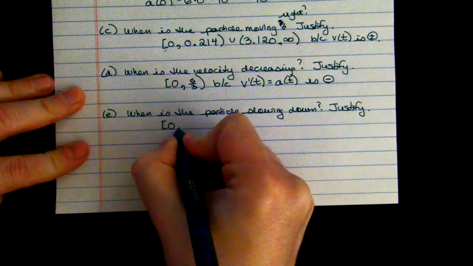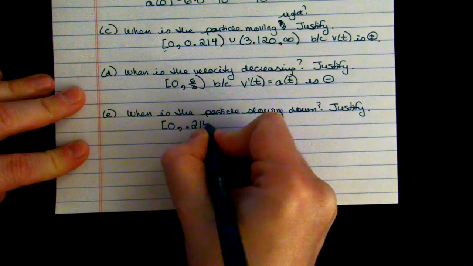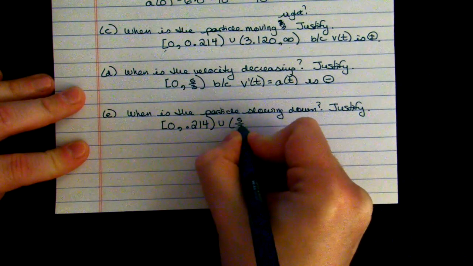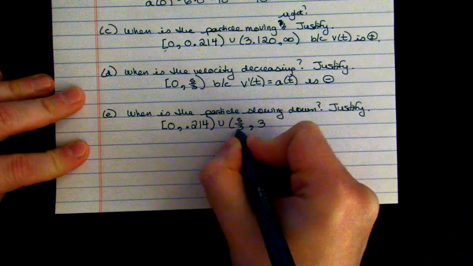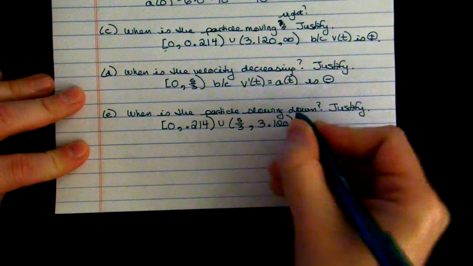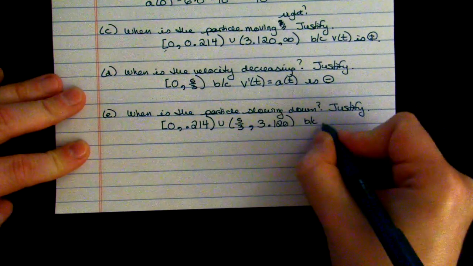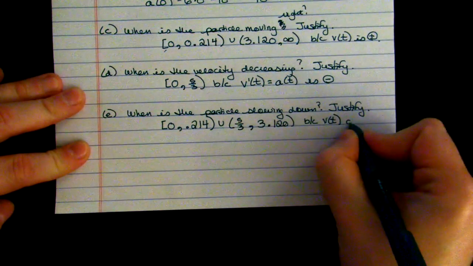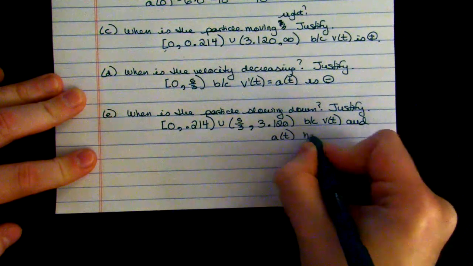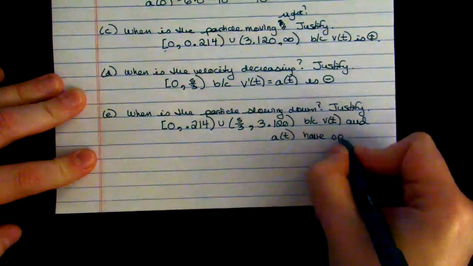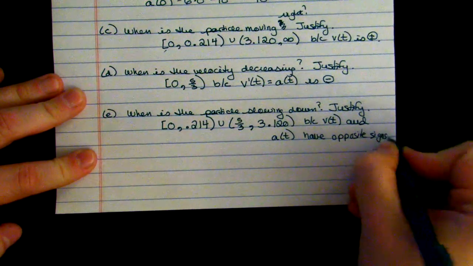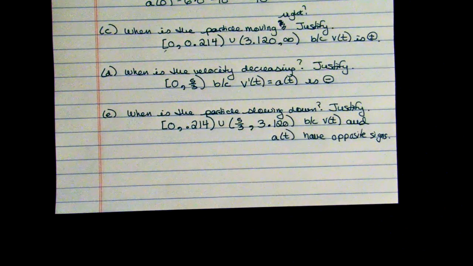That's what I'm going to say. Between times 0 and 0.214. And then again between 5/3 and 3.120. I realize it looks weird to kind of mix fractions and decimals. If you really don't want to do this, you can make it 1.6 repeating. But 3.120. What's our reason? Because v of t and a of t have opposite signs. I'm going to pause for a moment so you can get that copied down.